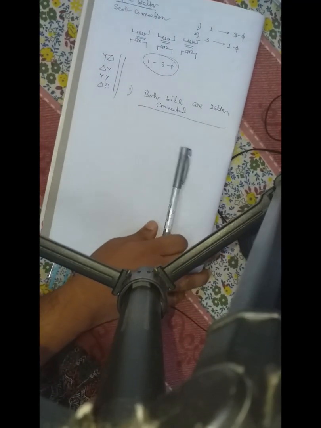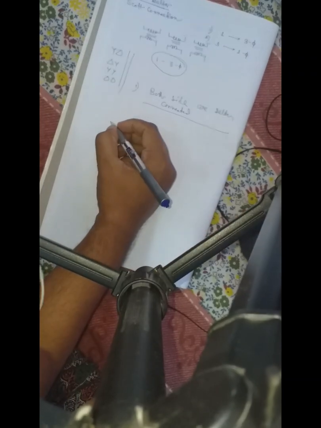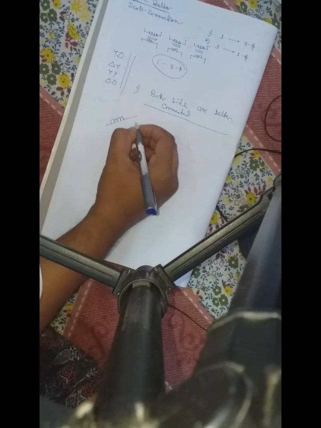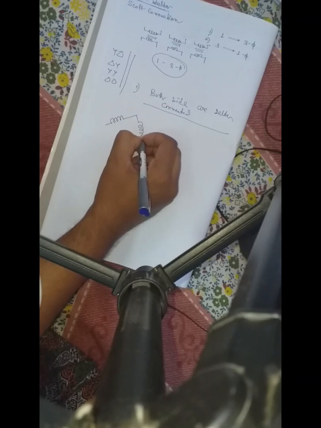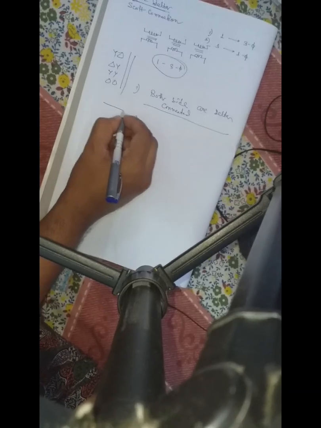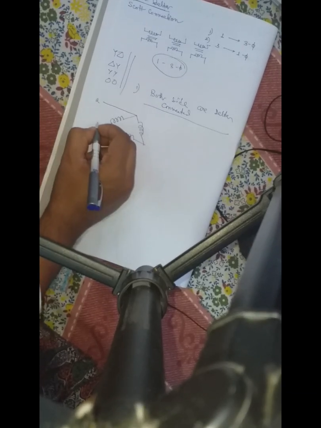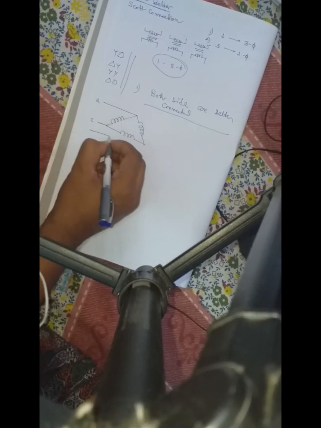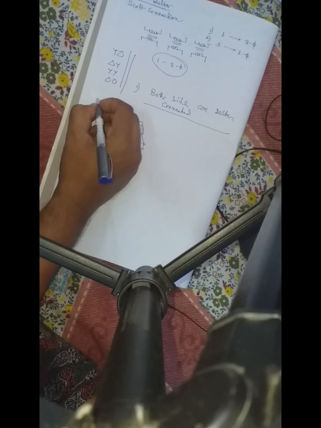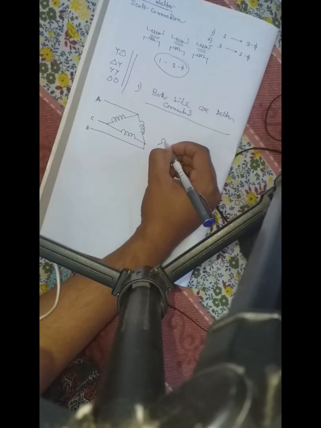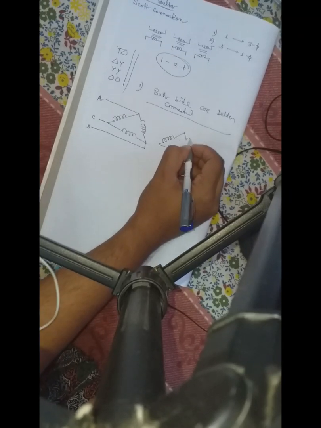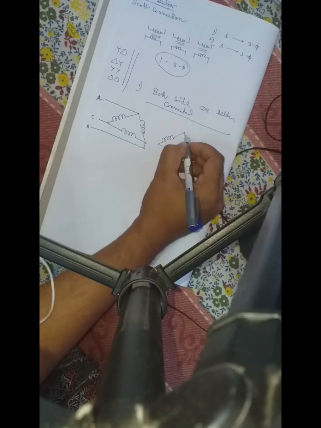Suppose this is a delta delta connection. I am drawing a delta delta connection. This is the primary winding of the delta side. This is A, this is C, and this is B. The secondary side of this transformer is this.